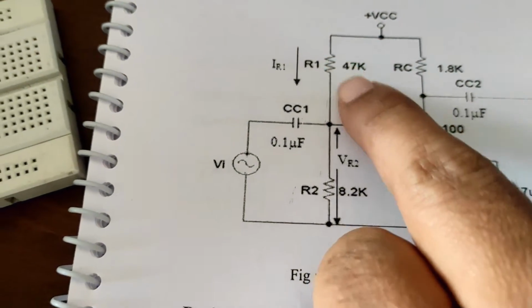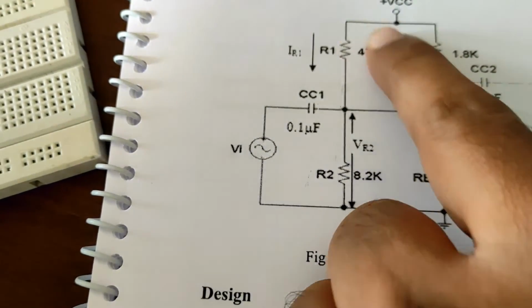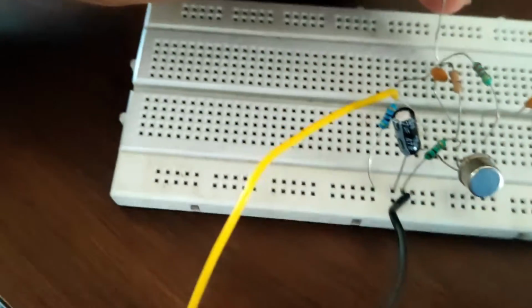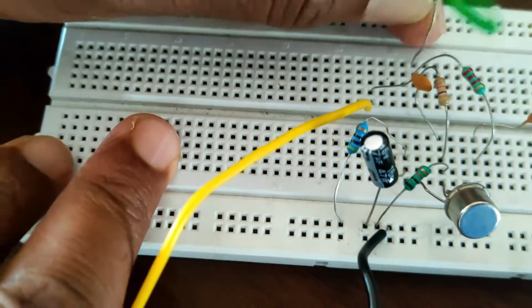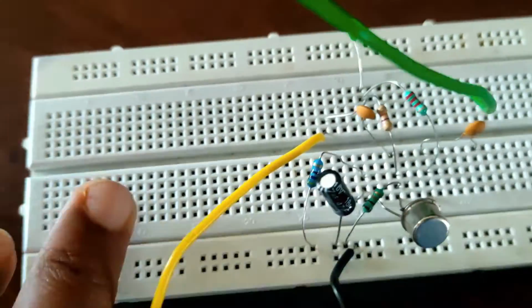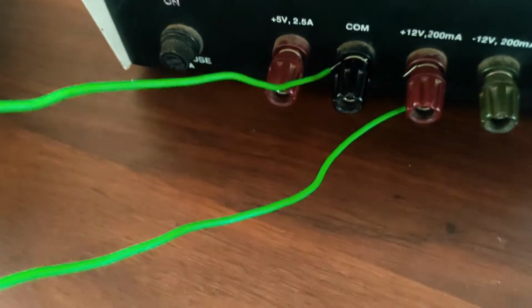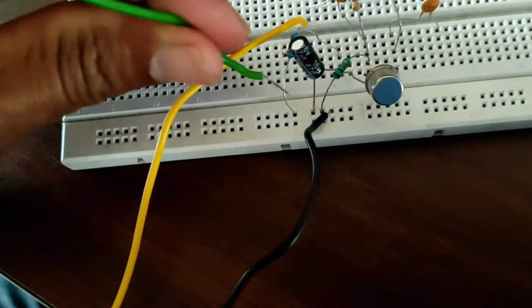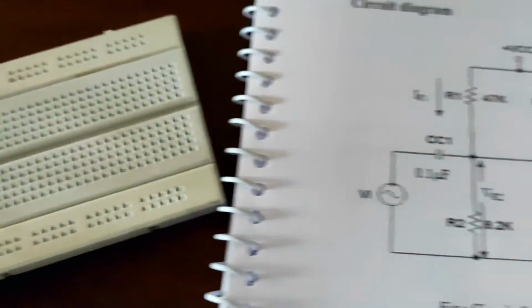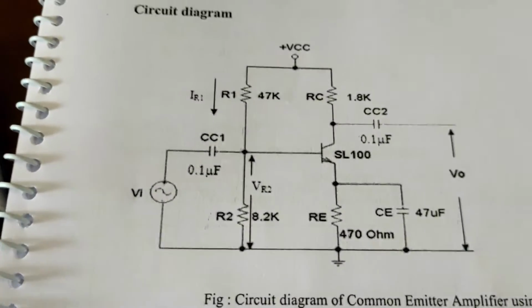VCC is connected to one end of a resistor and one end of one more resistor. And common is grounded. Now the circuit connections are over.